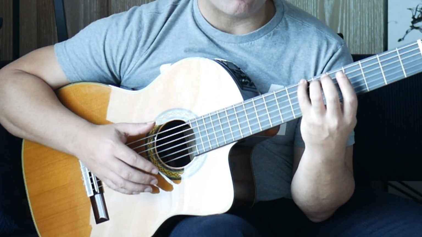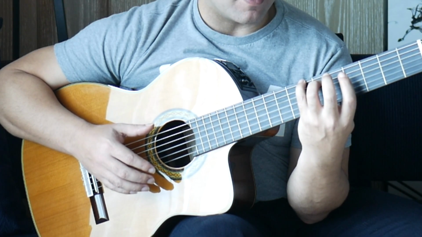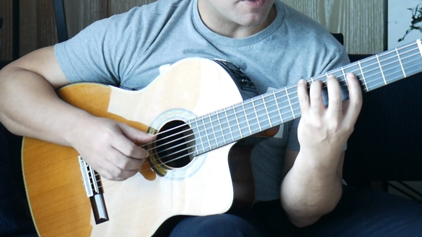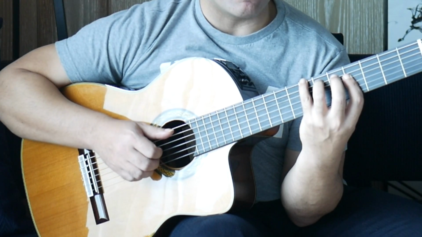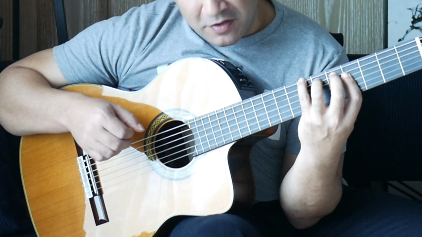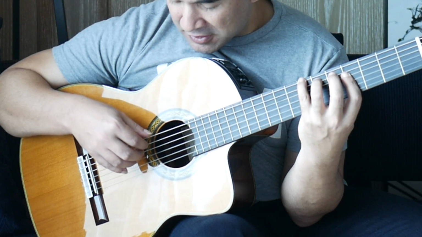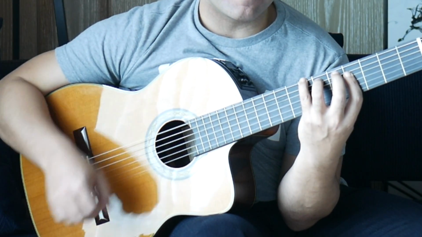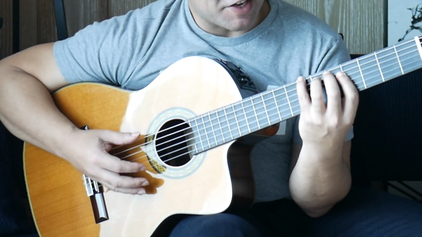4th finger on the 7th fret of the E string, 3rd finger on the 6th fret of the A string, and bar across the 4th fret here. You don't have to bar all of the strings because we're only doing 4 of them. 6, 5, 4, 3. I'll just run that again.